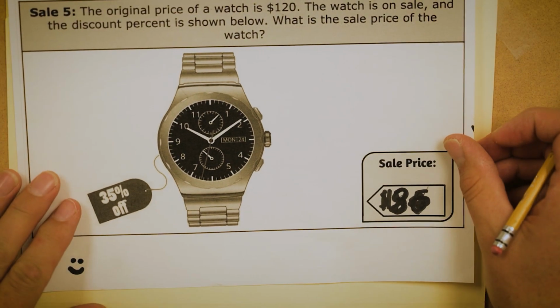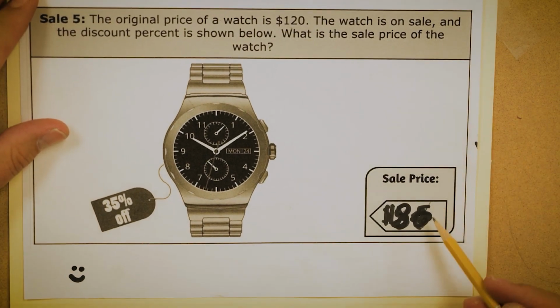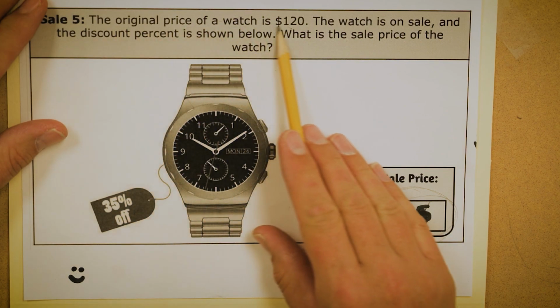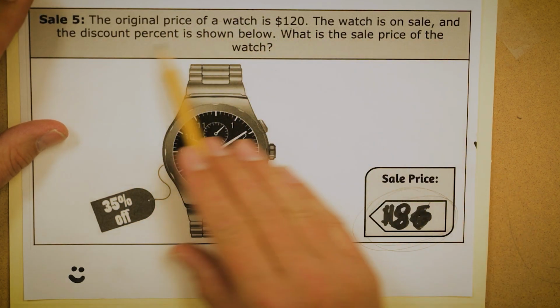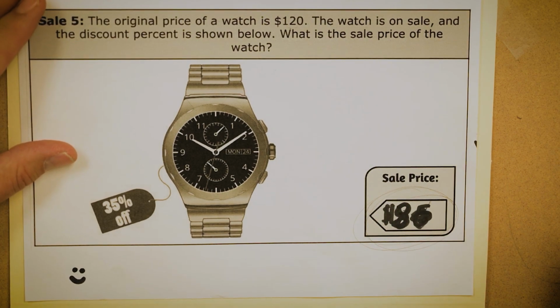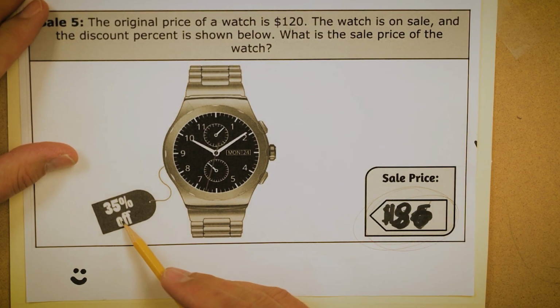Got the next one. We have a watch. 2 ways to do this. See some student work here, right? Some students took a look at this last week. Original price of the watch is $120. The watch is on sale and the discount percentage is shown below. What is the sale price of the watch? 2 ways to do it. I'm going to show one way first. Let's find that discount amount.